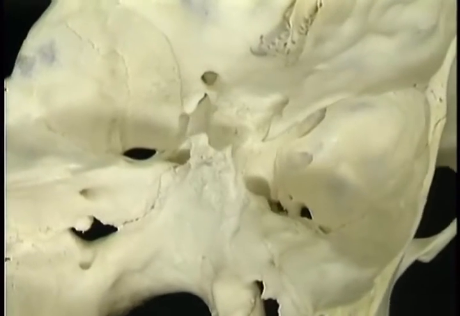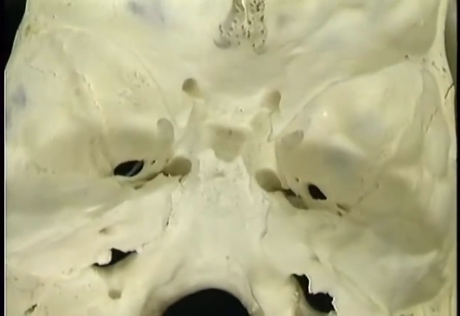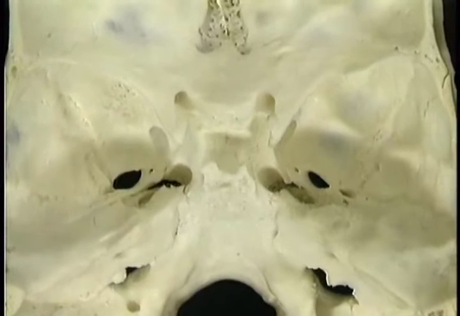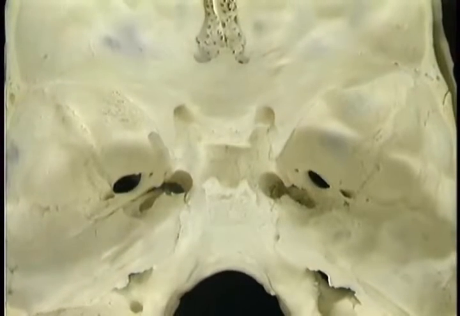The floor of the middle cranial fossa is marked by numerous openings for nerves and blood vessels, which we'll come back to later in this section.